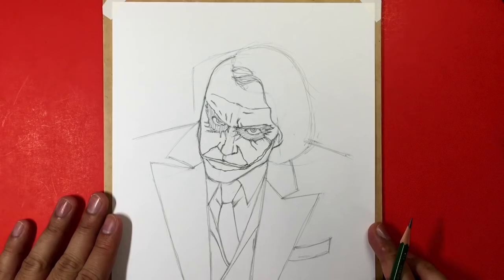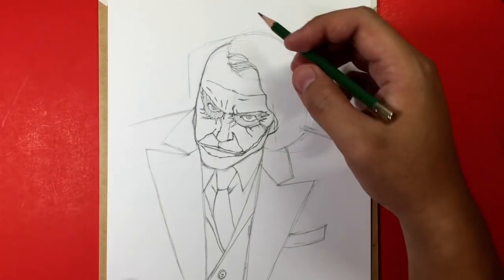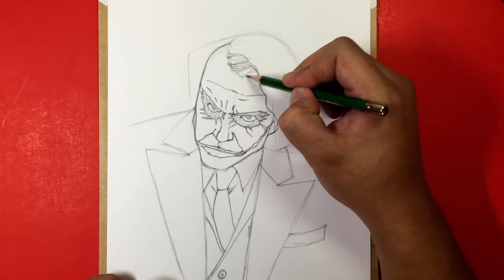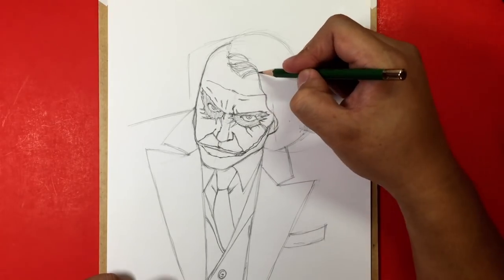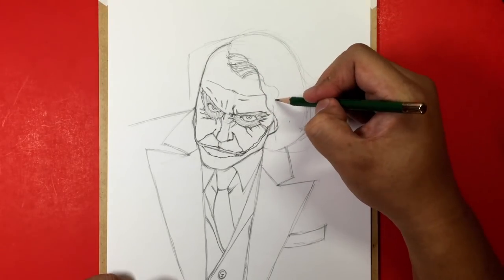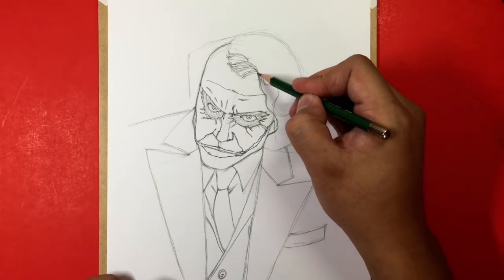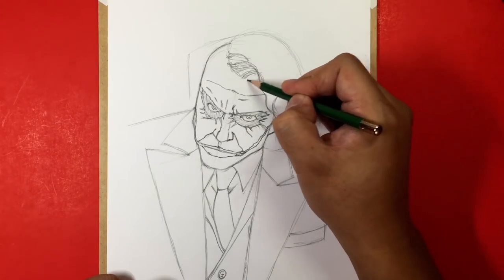All right, so how about I just do it quietly and you guys just observe what I do and try to do it your way. Just find the general idea of how his hair goes and try to replicate it.